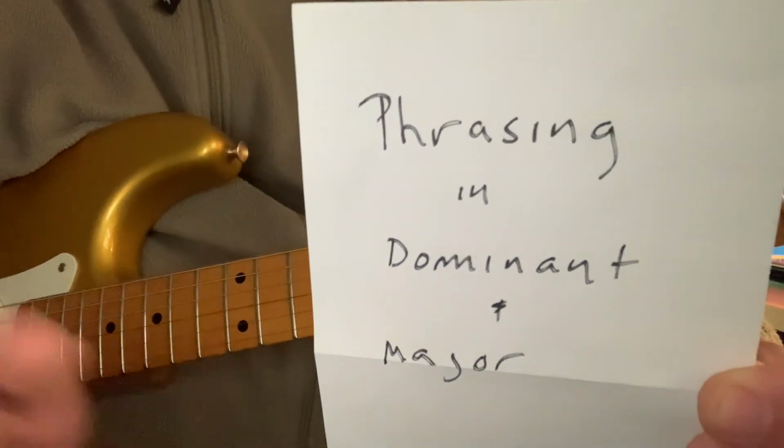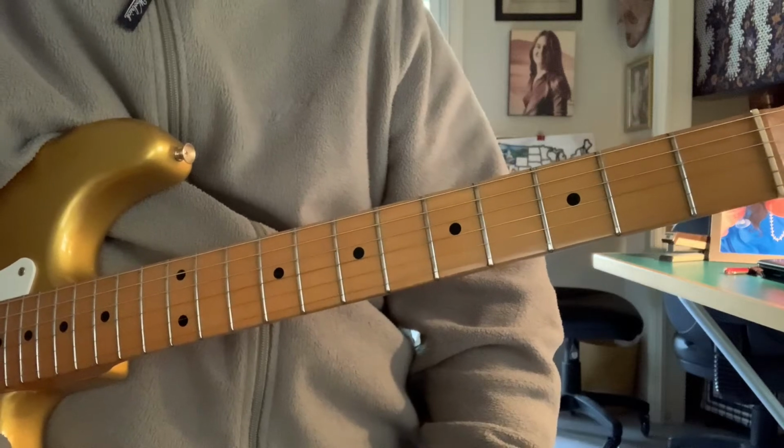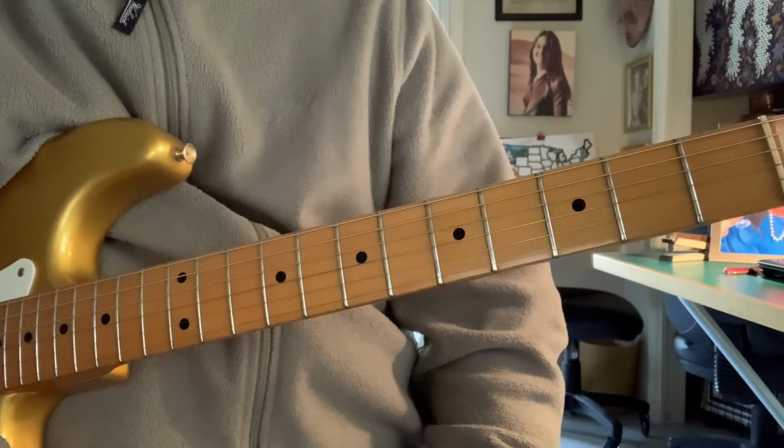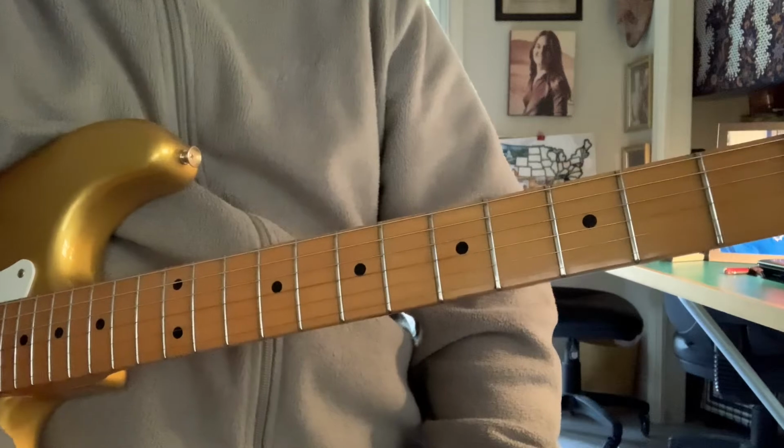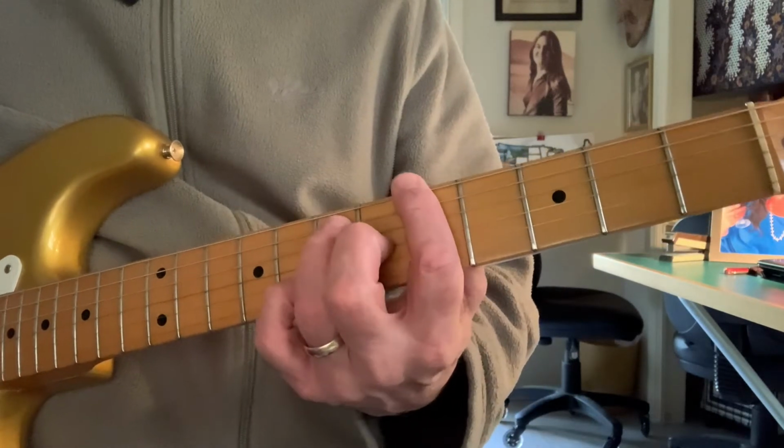So there's been some questions about phrasing. Phrasing is what it's all about. What notes do you select and why? So it really has to do with outlining the chord in the room.